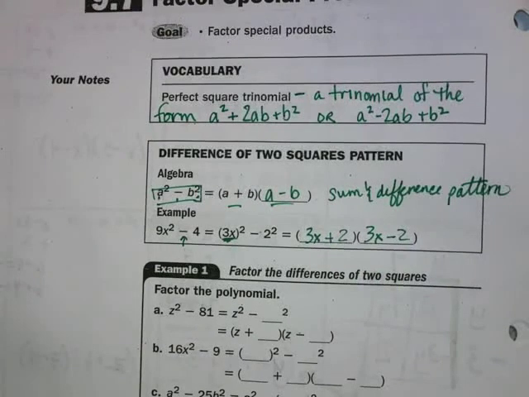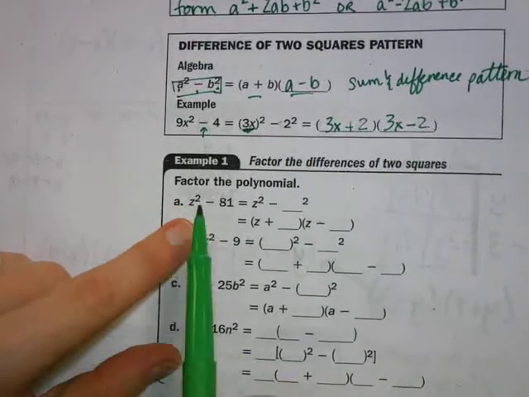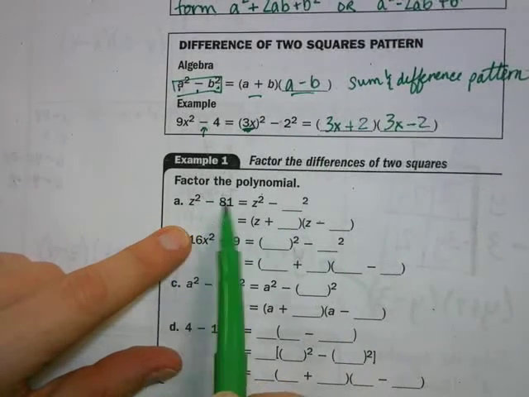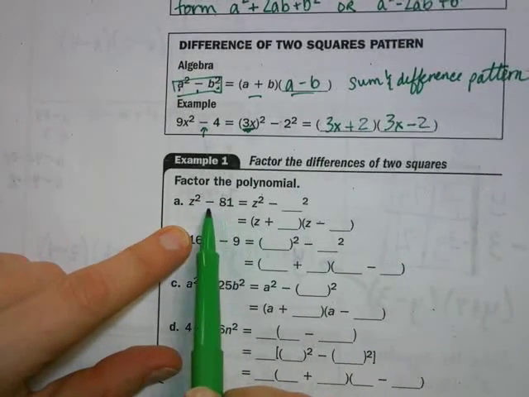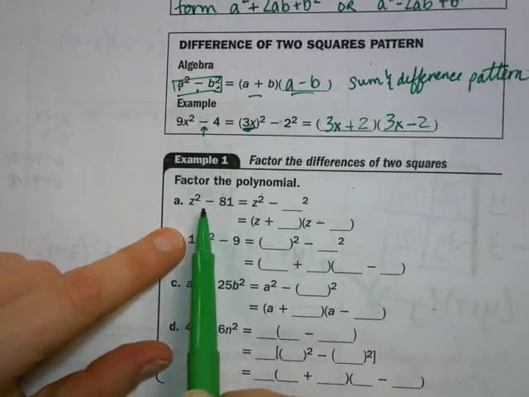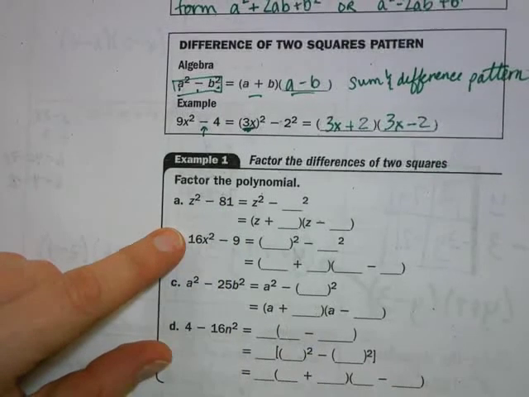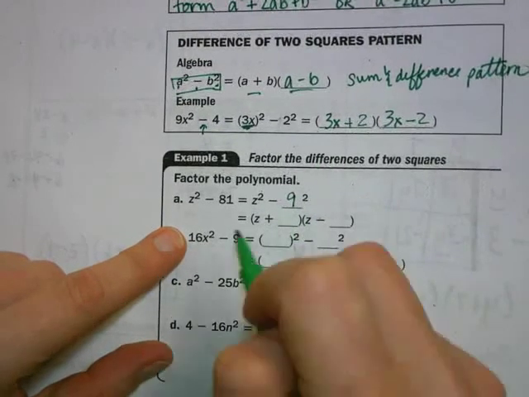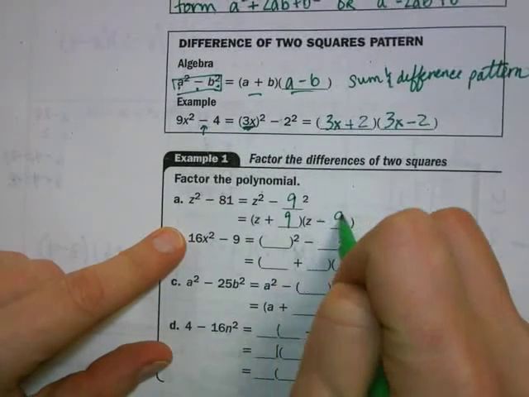Okay, so we're going to practice our sum and difference pattern. So I have z squared minus 81. Is this a perfect square? Yes. Is this a perfect square? Yes. Do I have a minus sign? Yes. Those are your 3 checks. Perfect square, minus sign. If you do, you take this shortcut. So that would be 9 squared is 81, so it's z plus 9, z minus 9.